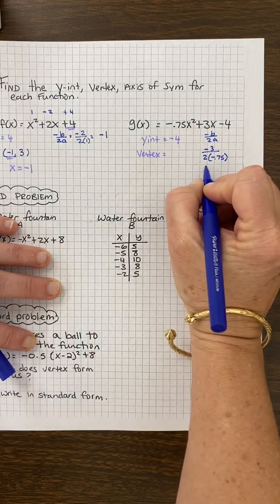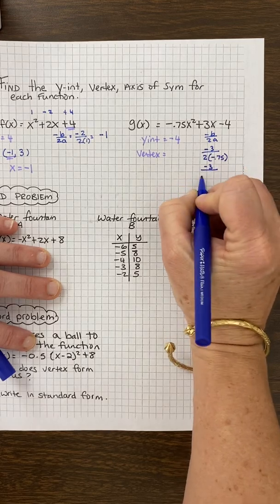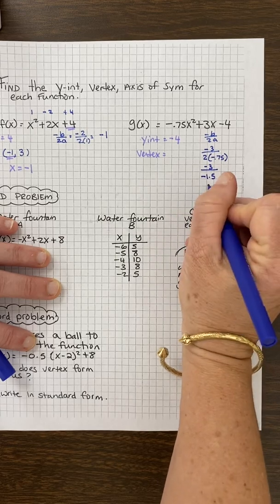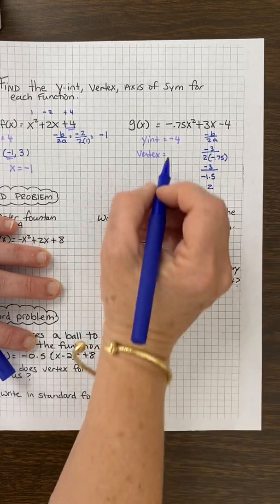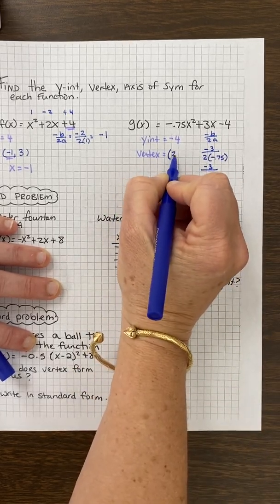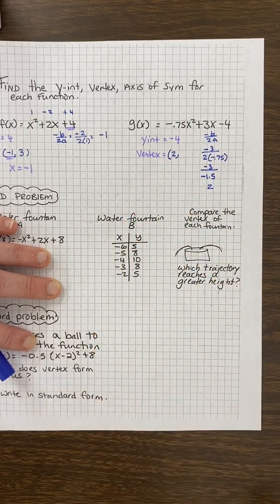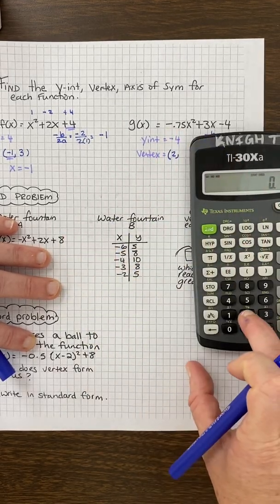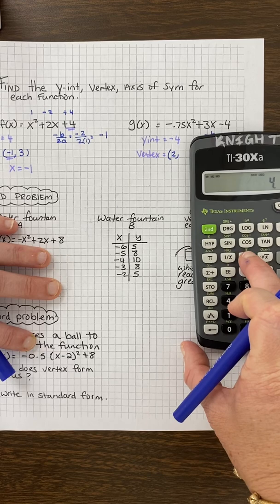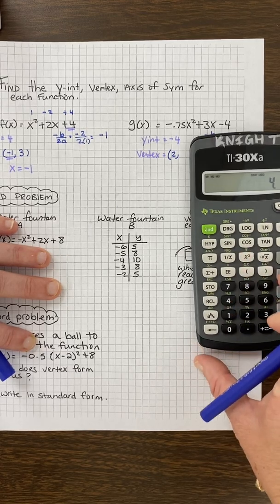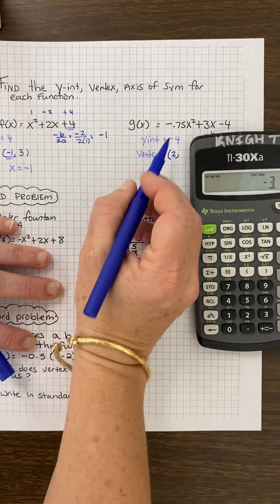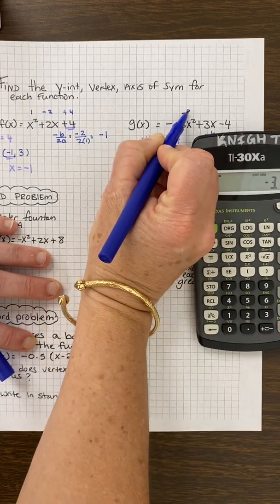Okay, so I have -3 over -1.5, which is going to be a +2. Now I have to plug that 2 into here. So I'm going to do 2 squared times -0.75, and that gets me -3. So up here I have a -3.